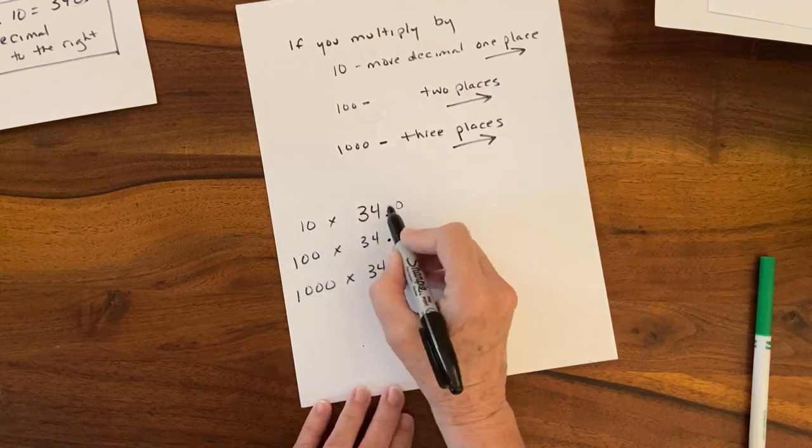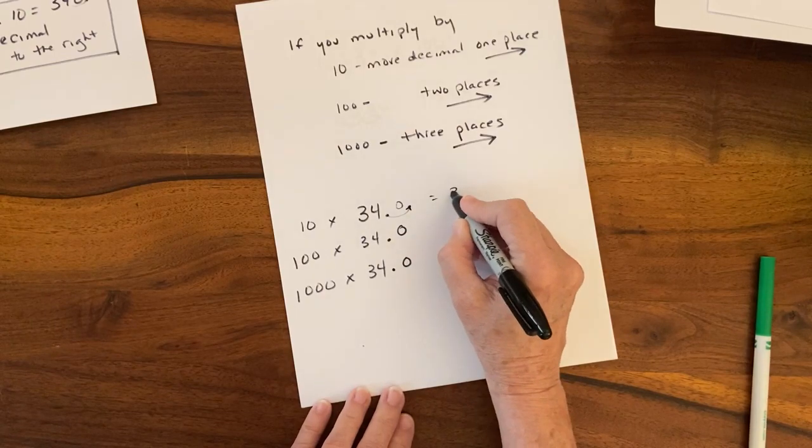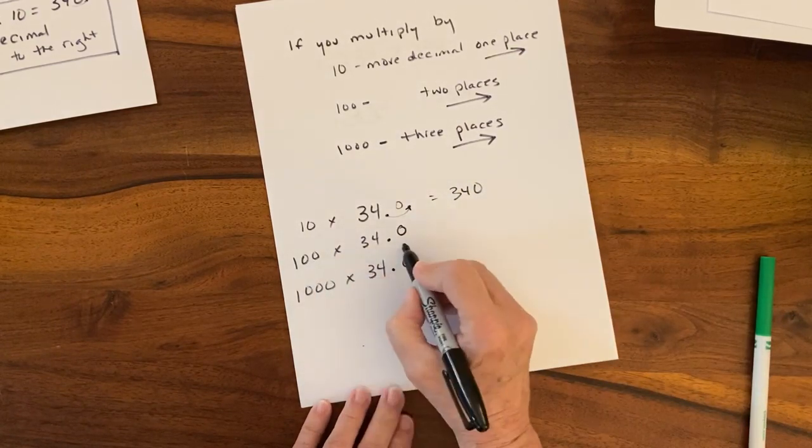10 times 34.0. I'm going to move my decimal one place to the right. So now it's over here, equals 340. Okay. 2 places to the right.